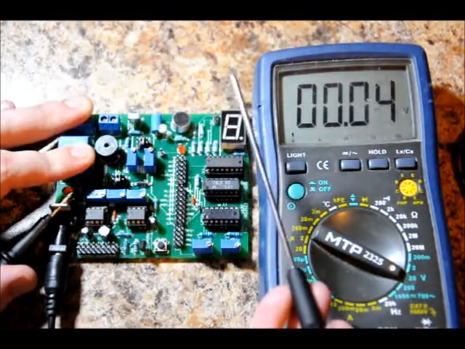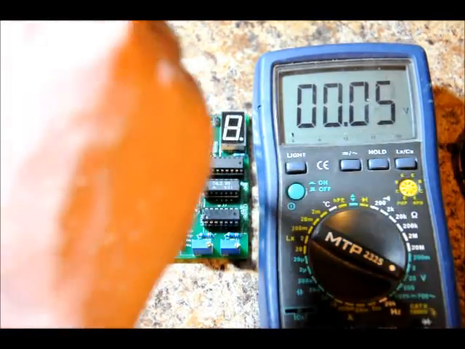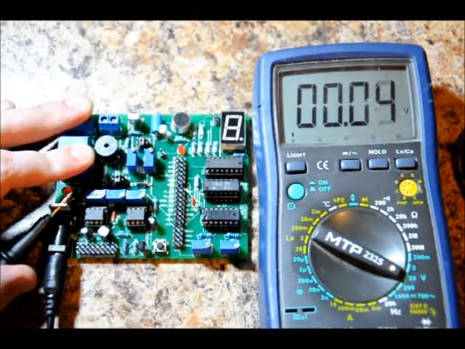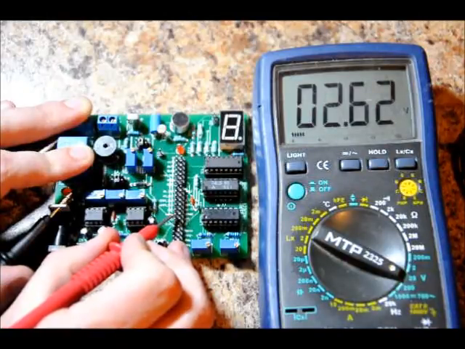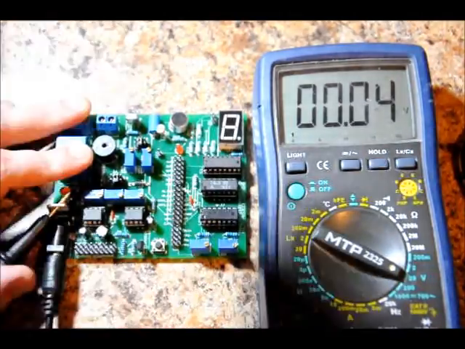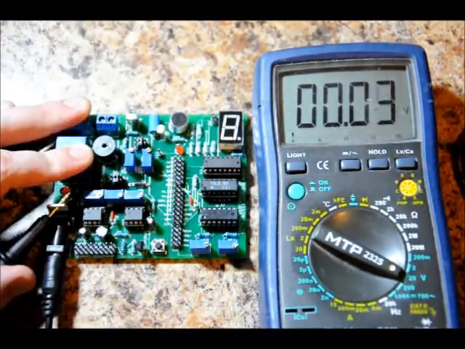Now, since I don't have a third hand, I'm going to have to take my hand off here, and I'm going to take my screwdriver, and I'm going to adjust VAR1. I'm going to turn it right a few times. There we go, 2.62. So I'm going to turn it right a few more times, maybe one more, and we should be pretty close.